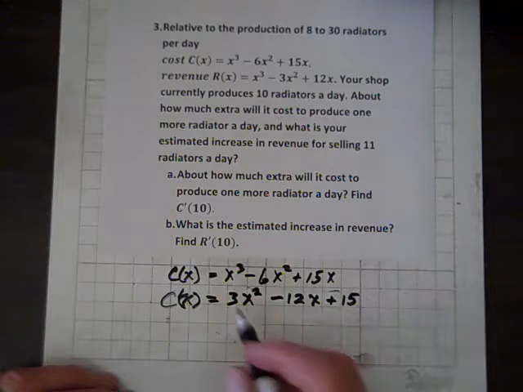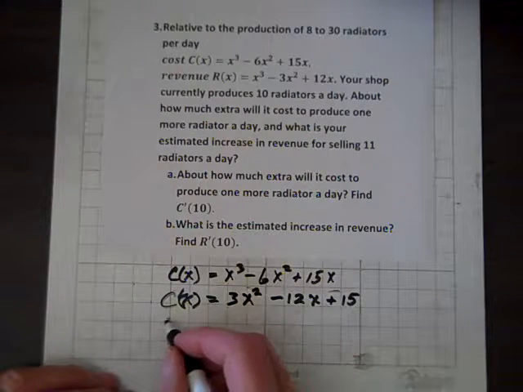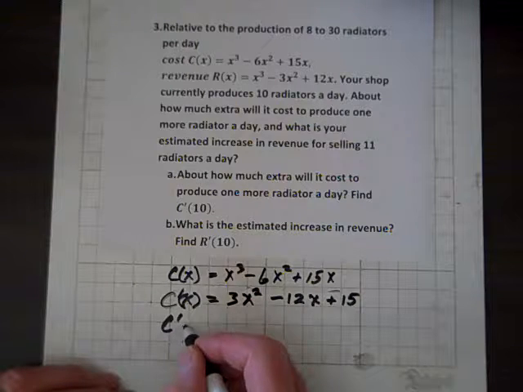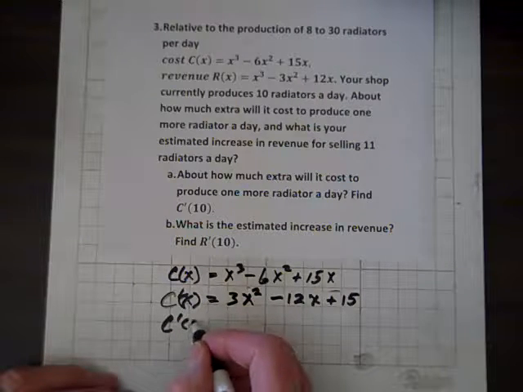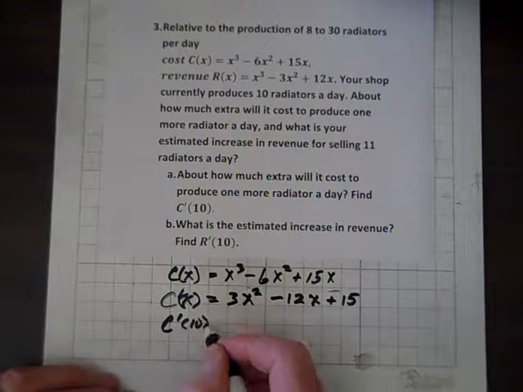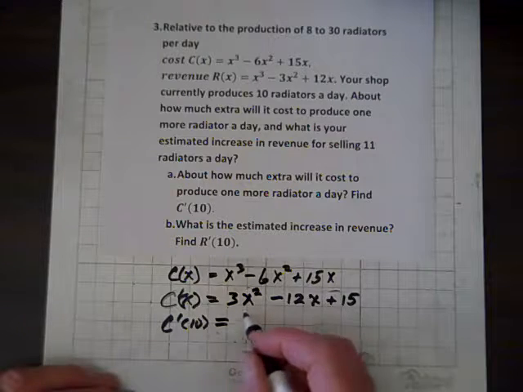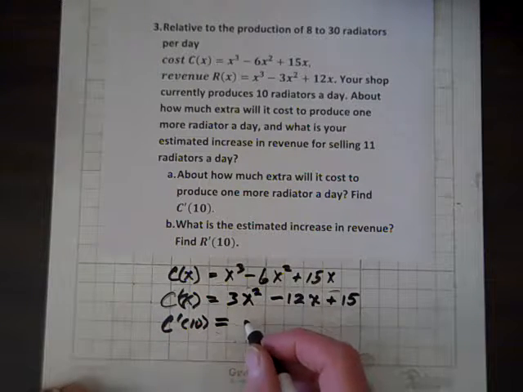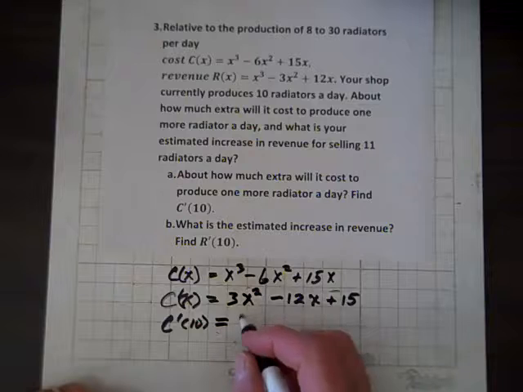We're using the power rule. So now C prime of x, the derivative evaluated at 10, will give us a very good approximation of the cost of producing one more radiator.